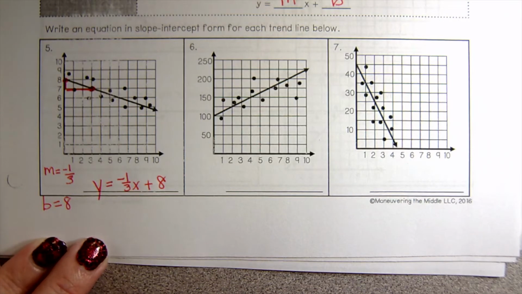If you still do not know how to find the slope and the y-intercept, you need to get help. You need to watch videos. You need to do something because those 2 things are very important to this whole chapter. You need to be able to find the slope and the y-intercept.